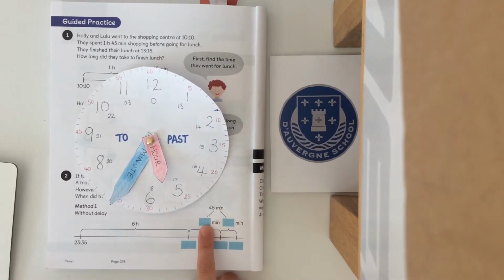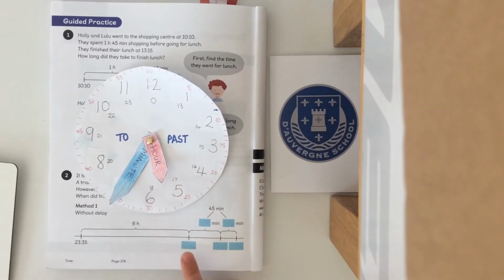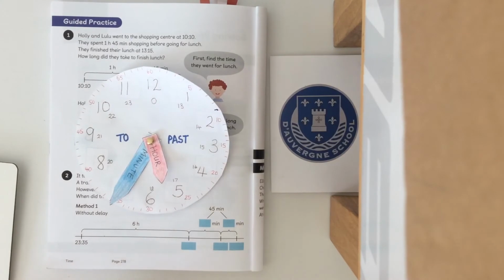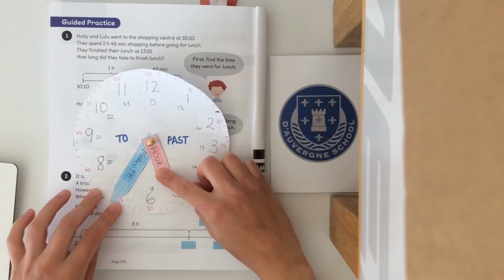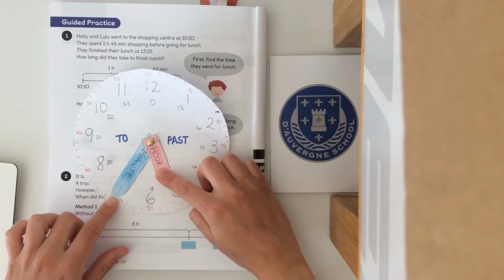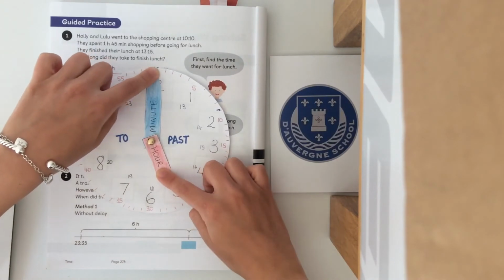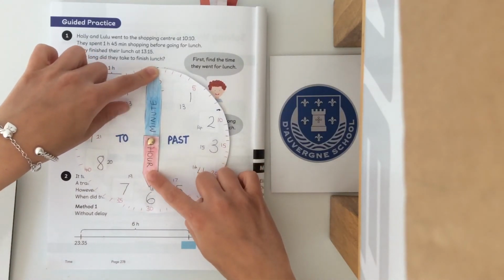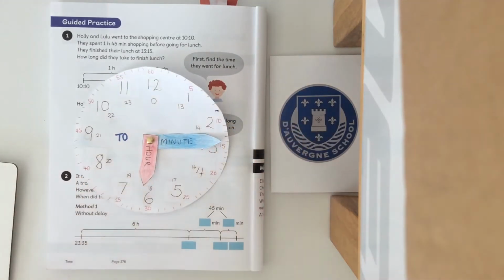You could have split your 45 into 40 and 5. That's a nice easy number bond to split that into to make your jumps easier. So from 5:35, we now need to jump that 40 minutes. So I'm going to use my minute hand this time and counting my 5 times tables up to 40. 5, 10, 15, 20, 25. I'm now on 6 o'clock. 25, 30, 35, 40 takes us to 6:15.